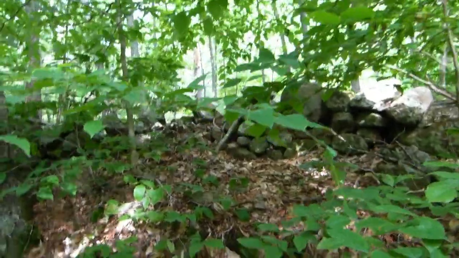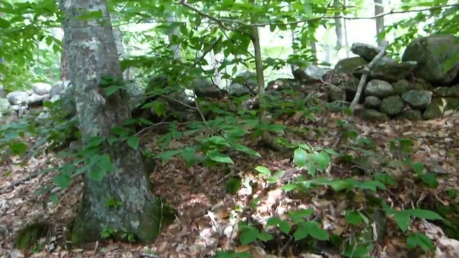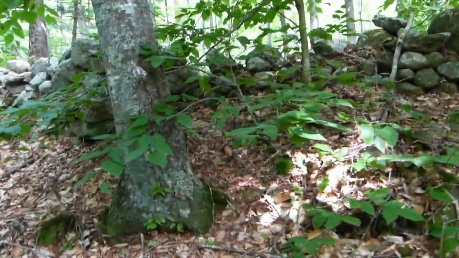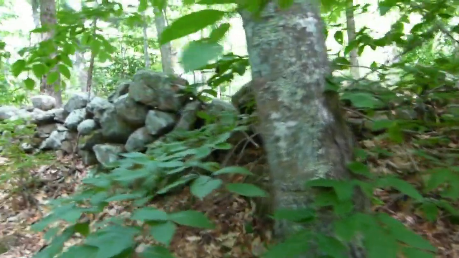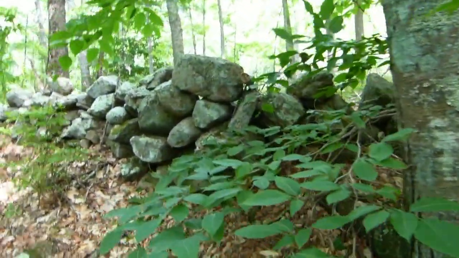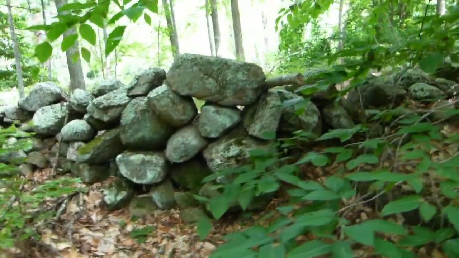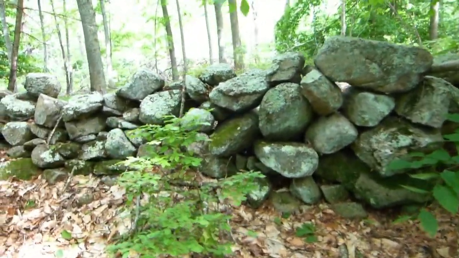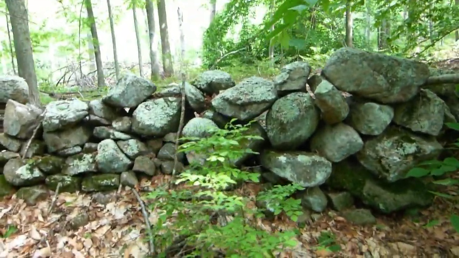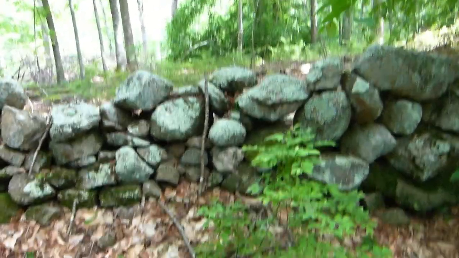A lot of trees growing on this side of the wall. Another piece of quartz in the wall here.